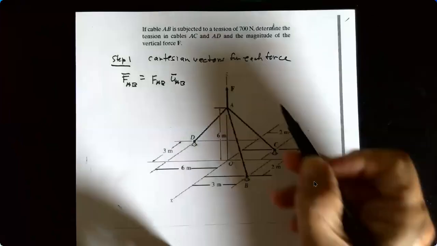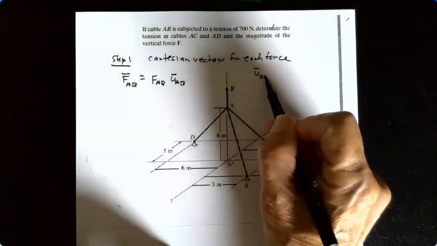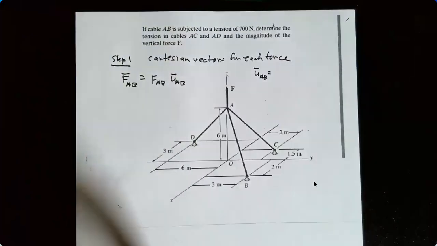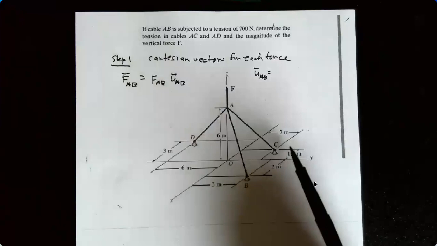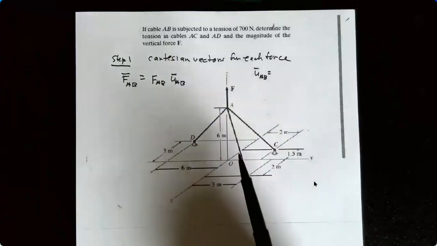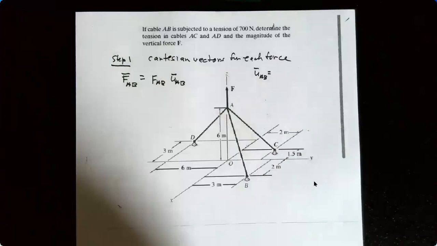Unit vector, first of all, for AB. The only problem I'll ever give you is going to be the problem where it's denoted using dimensions. I'm not going to use any angles between a force and a direction. I won't do that.